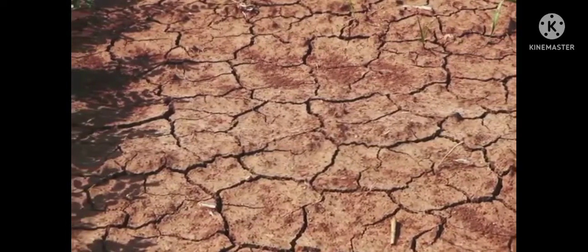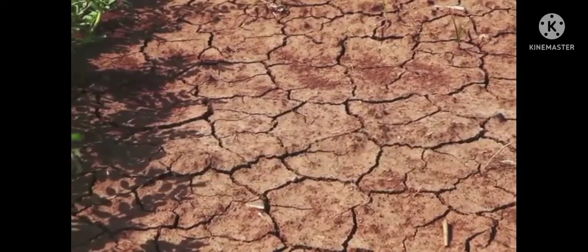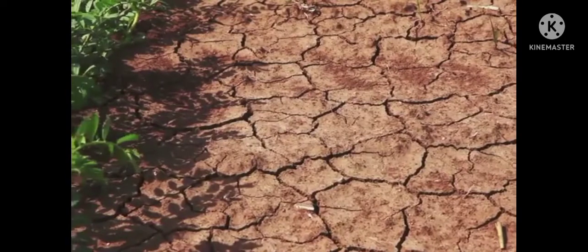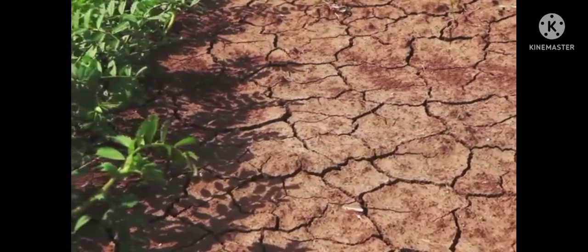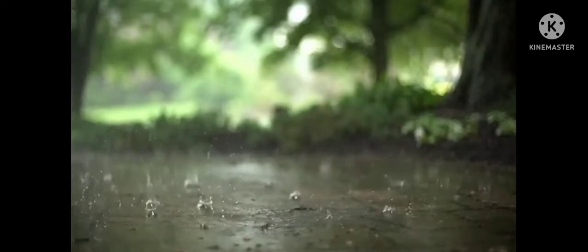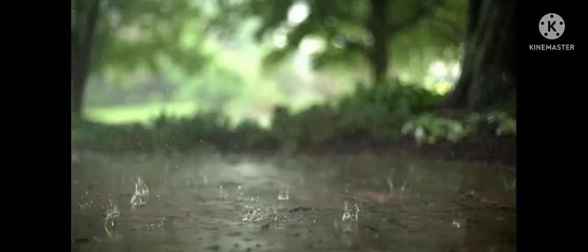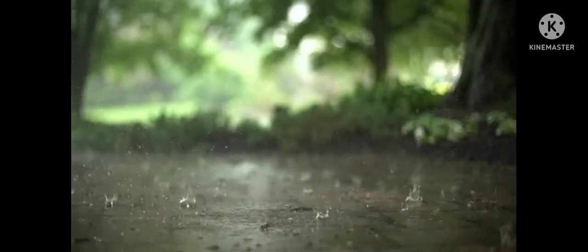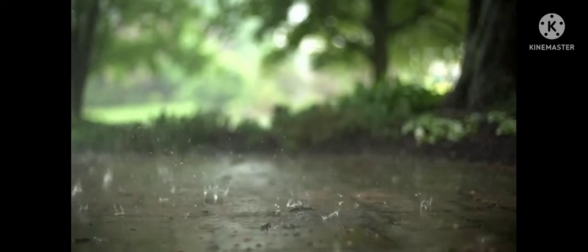In a village, there was no rain for a few months. The land was very dry. The people longed for the rain. Suddenly, one day, it was raining heavily in the village. The people felt very happy.